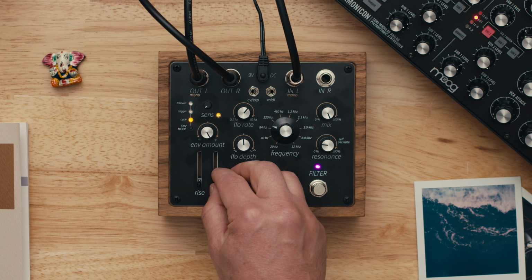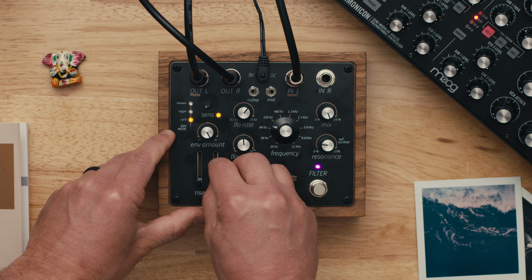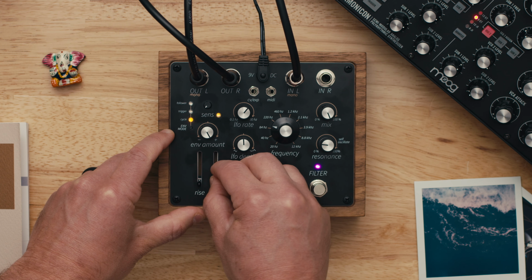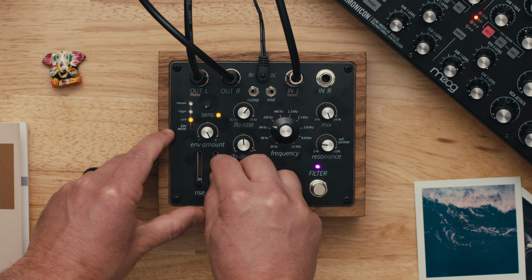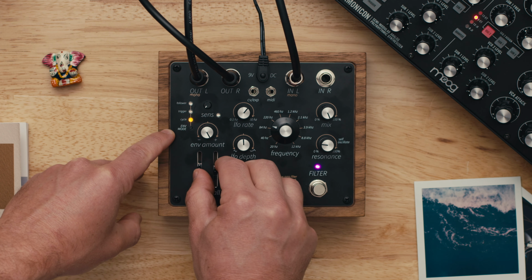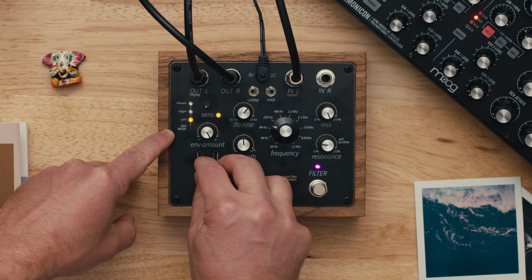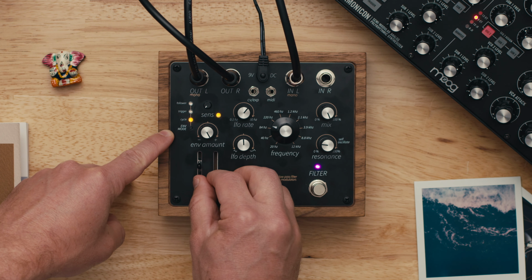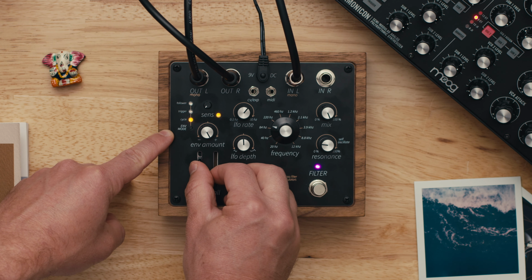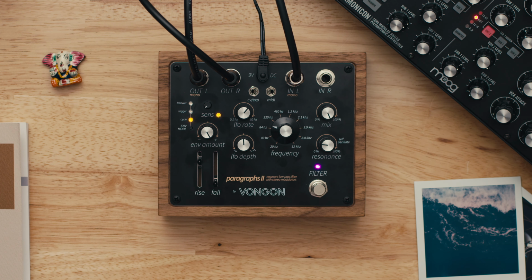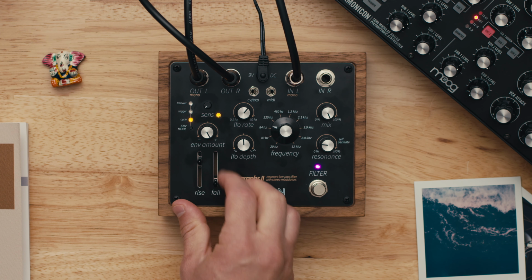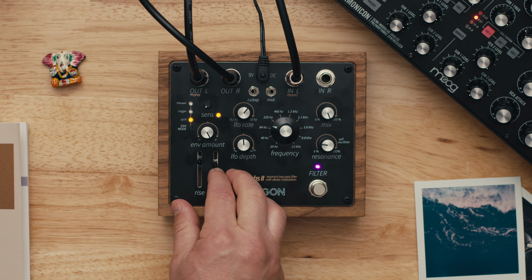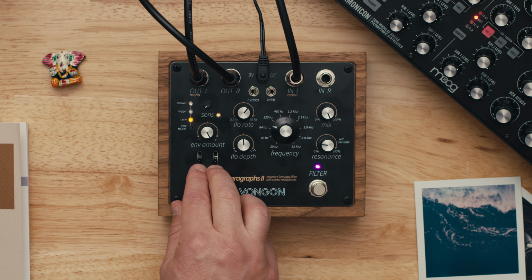This is really fun to play. If we were to reverse that, doing longer rise and shorter fall, sound like this. Sounds almost like a reverse thing. And of course, long rise and long fall will swell in and swell out.